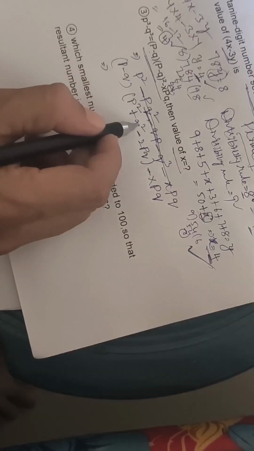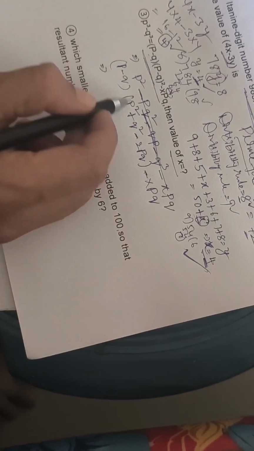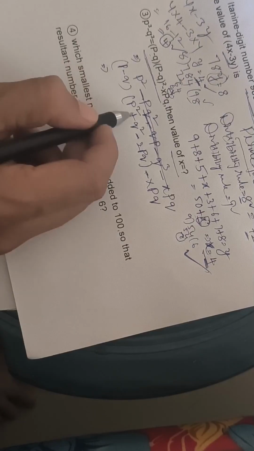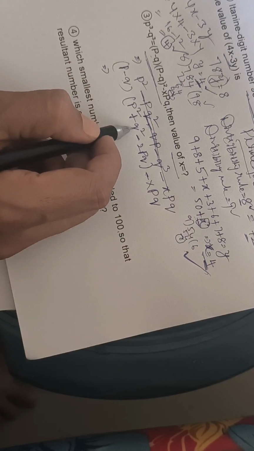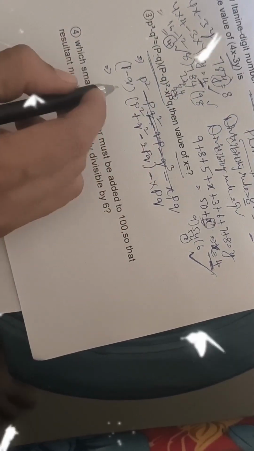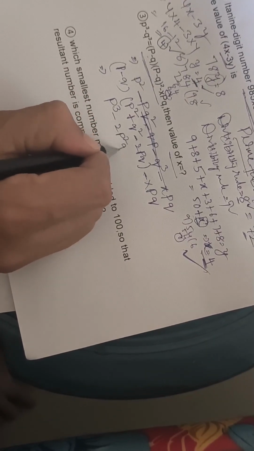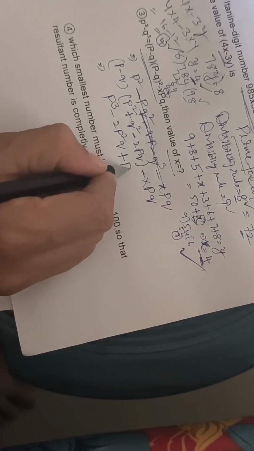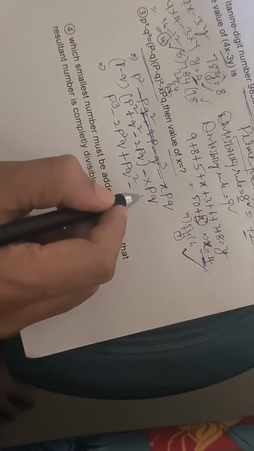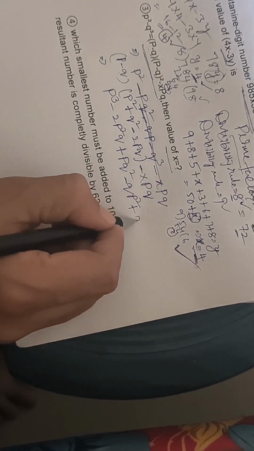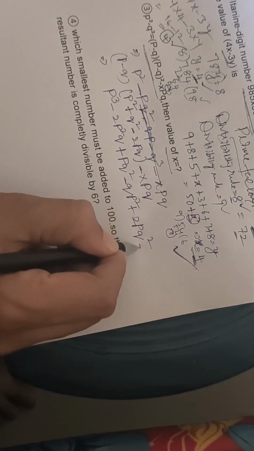That is equals to, if you multiply this, p into p square, pq plus p into q square, pq square. So if you multiply this, then you will get pq minus 2p square q plus pq square minus qp square plus 2pq square minus qq.